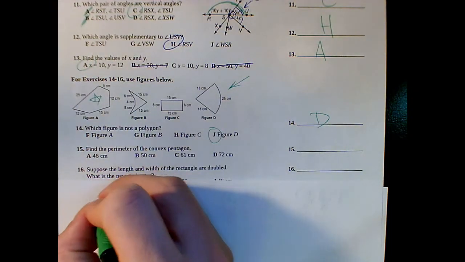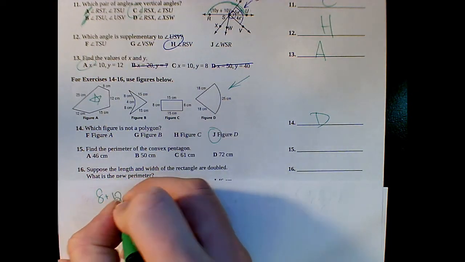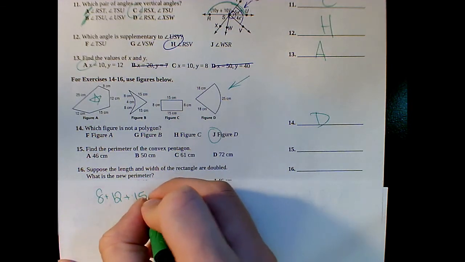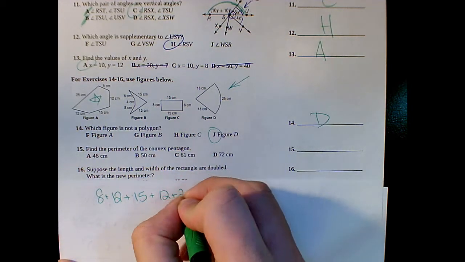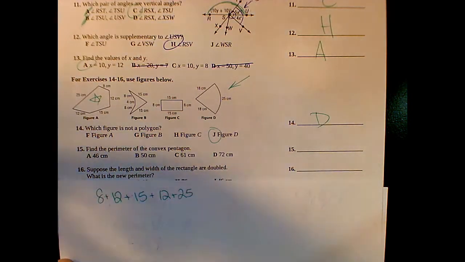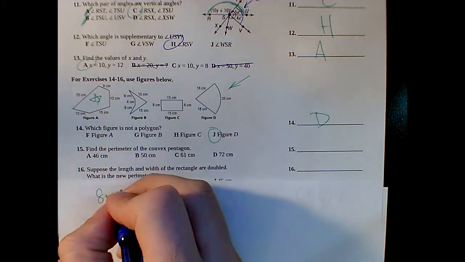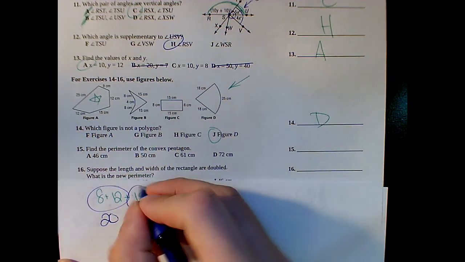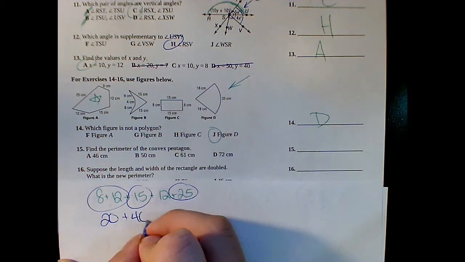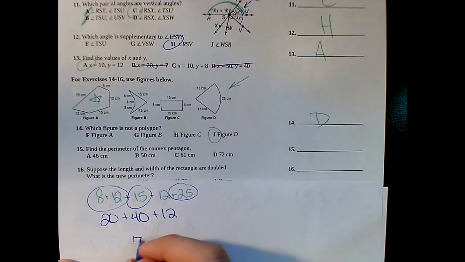So I have to find the perimeter. Problem 15 has me doing 8 plus 12 plus 15 plus 12 plus 25. My brain doesn't work that great, so I'm just going to be clever and do 8 plus 12 is 20. 15 and 25 is 40. Plus 12, 72 centimeters.